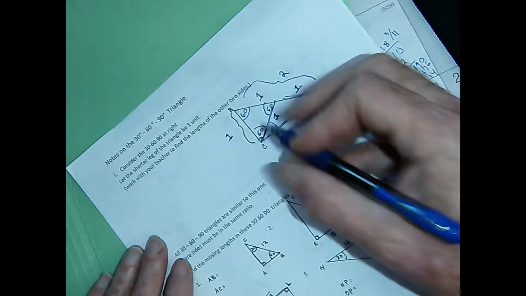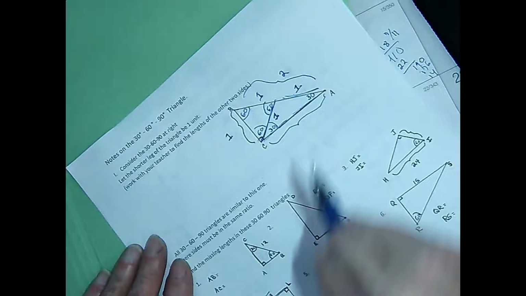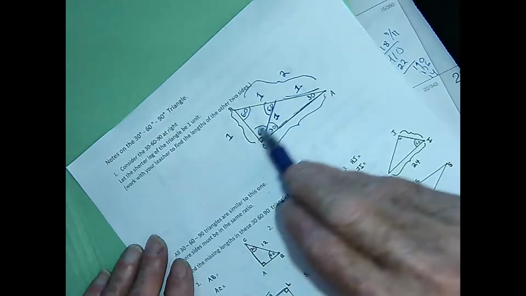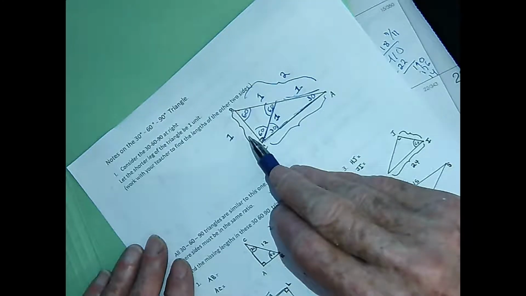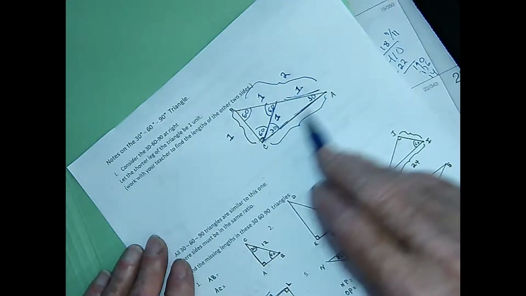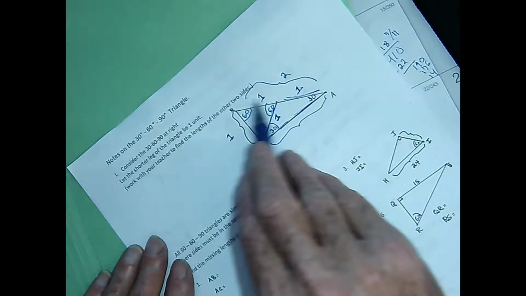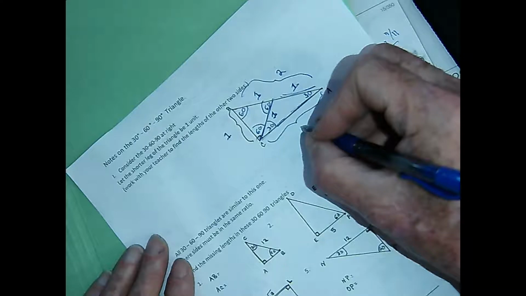But now, let's find out about this length right there. When we work through 30, 60, 90 triangles, I'll call the opposite the 30, the short side, opposite the 60, the longer leg, the longer side, and the hypotenuse opposite the 90. Let's go for this length right there. I'm going to call it x. That is the longer leg opposite the 60.